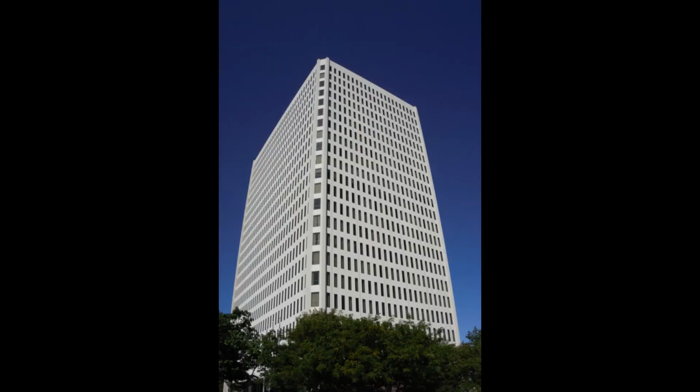Built in 1982, the Michael DiSalle Government Center is the fourth tallest building in Toledo and is named after the elected governor of Ohio in 1958. Designed by architect Minoru Yamasaki, who is best known for designing the original World Trade Center in New York City.